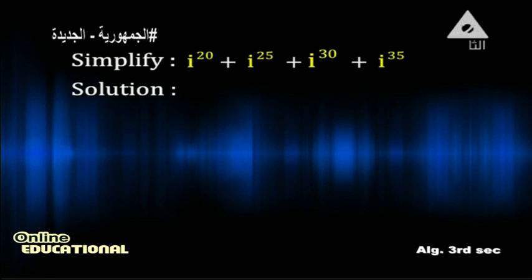If the power is odd, as 25, is the power divisible by 3? Then it equals negative i, but not divisible by 3 equals i.